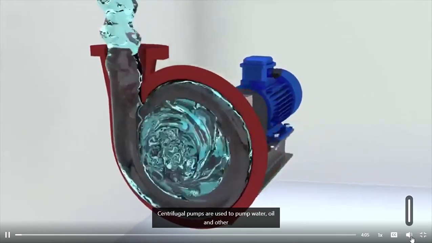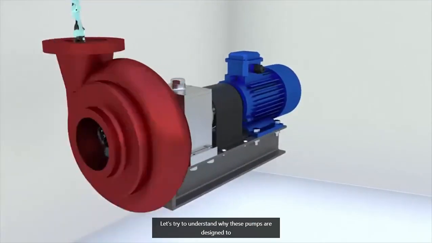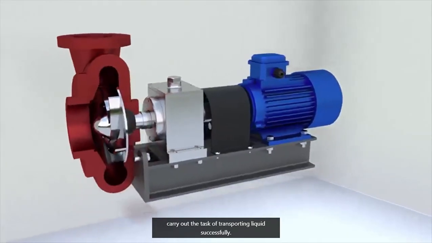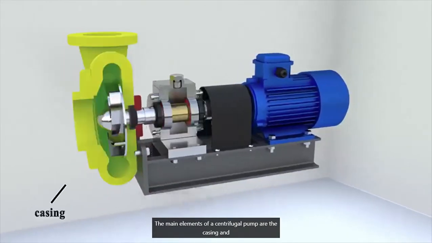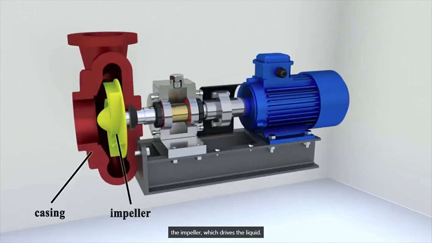Centrifugal pumps are used to pump water, oil, and other liquids. Let's try to understand why these pumps are designed to carry out the task of transporting liquids successfully. The main elements of a centrifugal pump are the casing and the impeller, which drives the liquid.